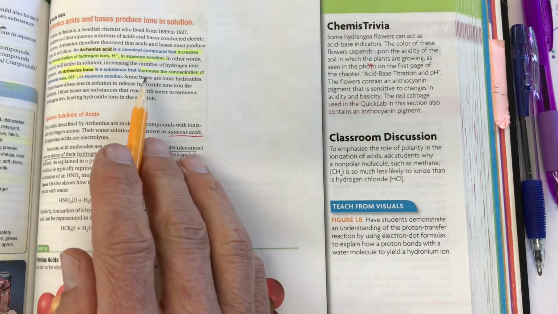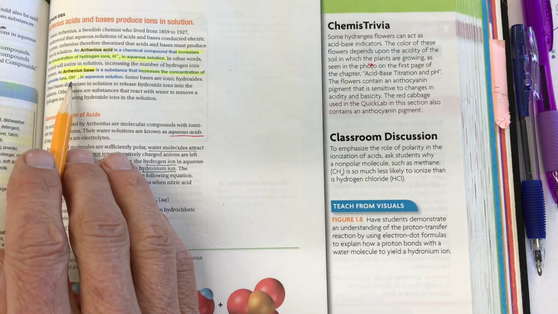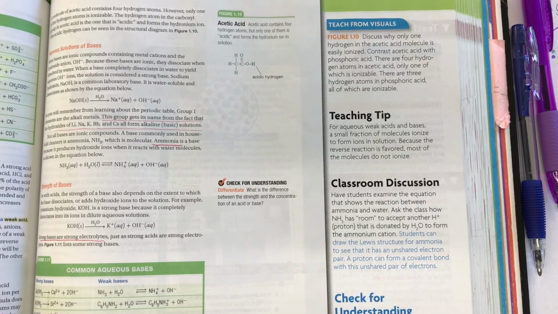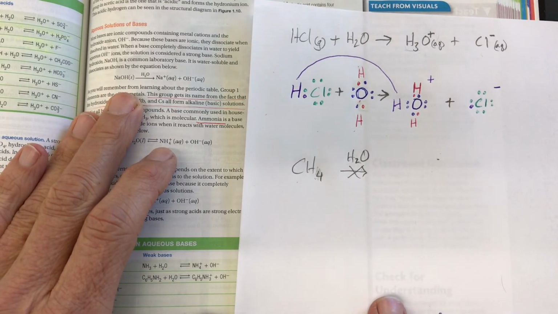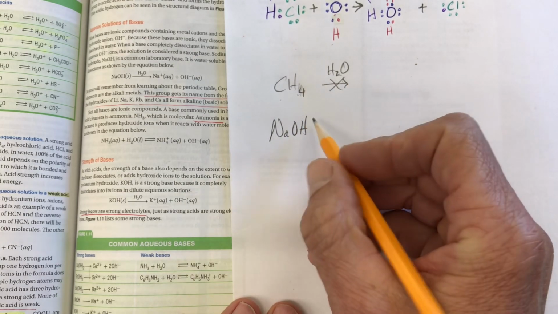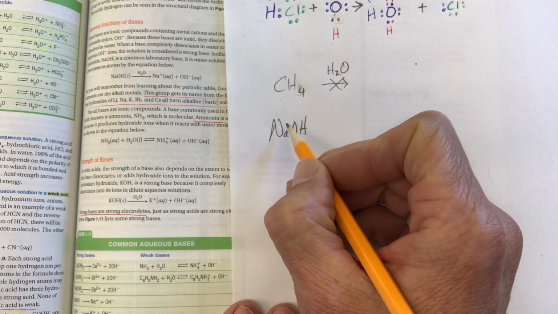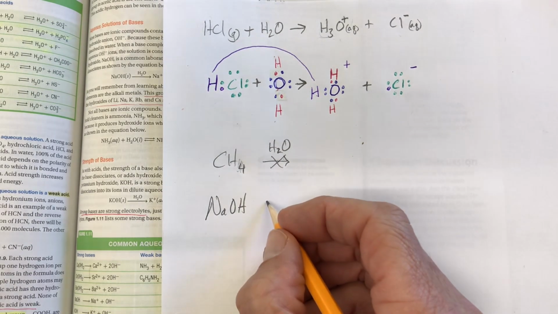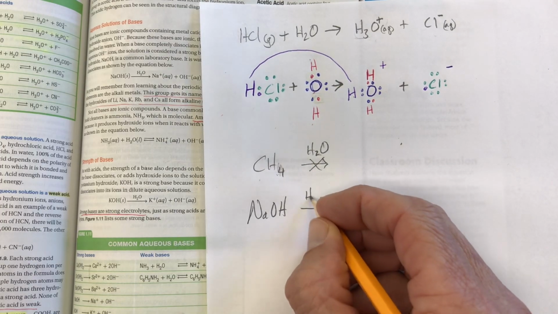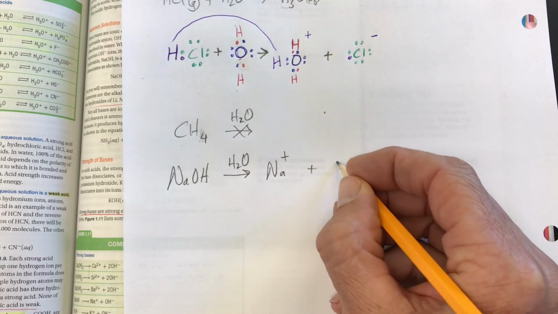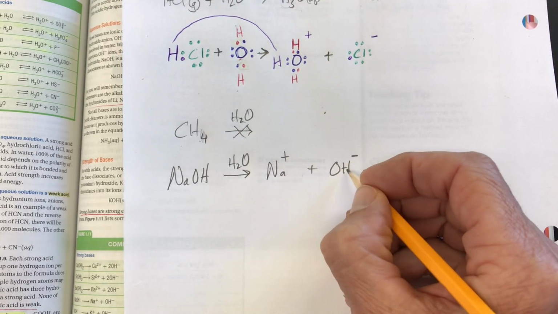Bases, it says that they increase the concentration of hydroxide ions. Well, here we have bases, the most famous of which is sodium hydroxide. And the sodium and the hydroxide are bonded together in that the sodium is wanting to lose its electron, and the hydroxide wanting to bond to it. And so you mix that into the water, and you get the ion of sodium and the polyatomic ion of hydroxide.